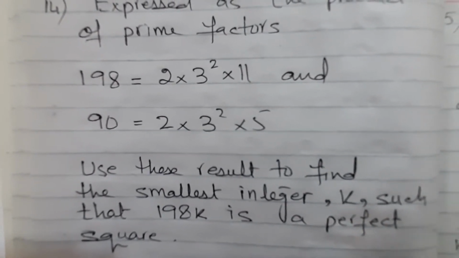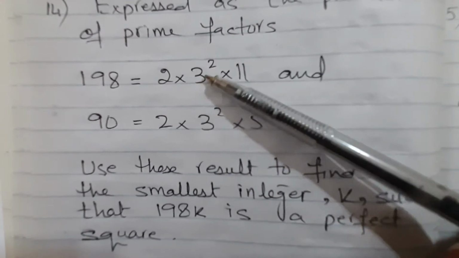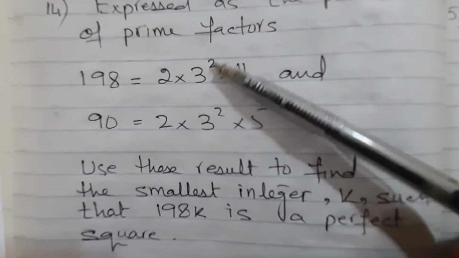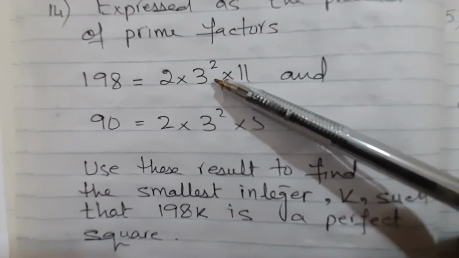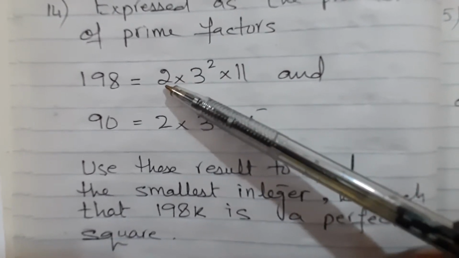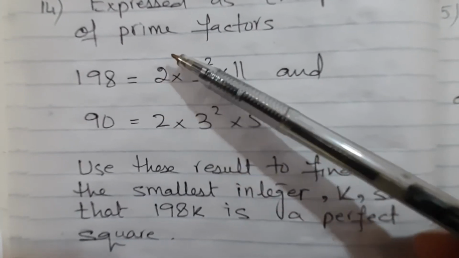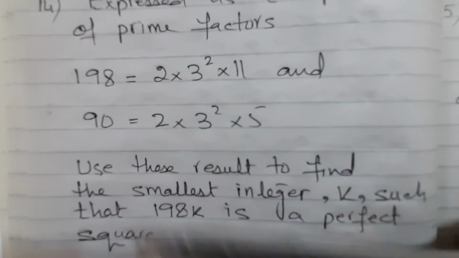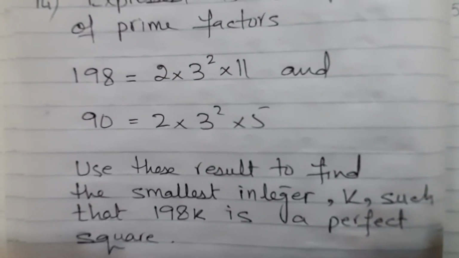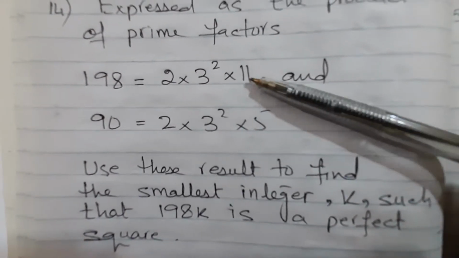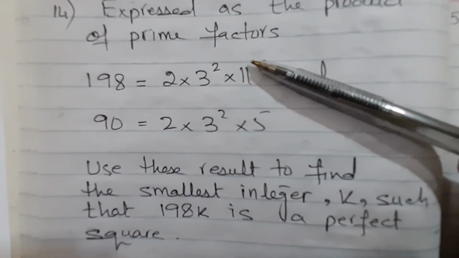Right now if I see 198 here, the pair of 3 is fine because 3 and 3, so it's mean pair is here. But if I just look at 2, it's single. Either it is 2 power 1 or 2 power 4 or 2 power 6, so that I have pair of number. Similarly 11, I don't have a pair of 11, it's just 11 power 1.